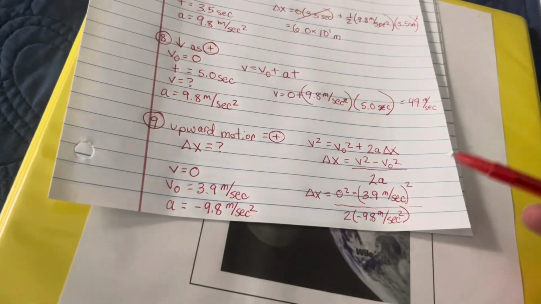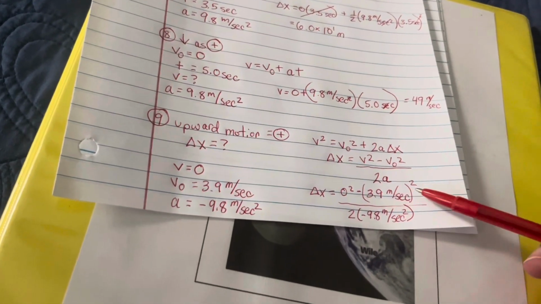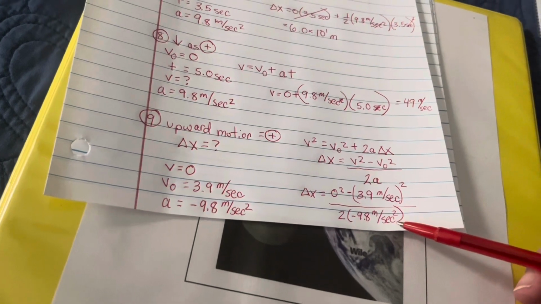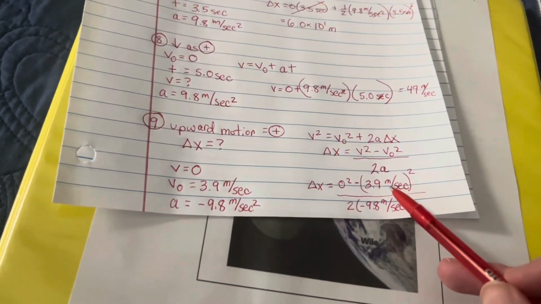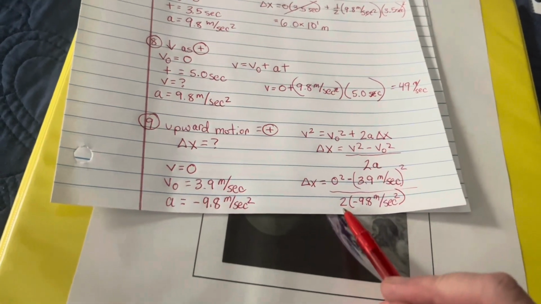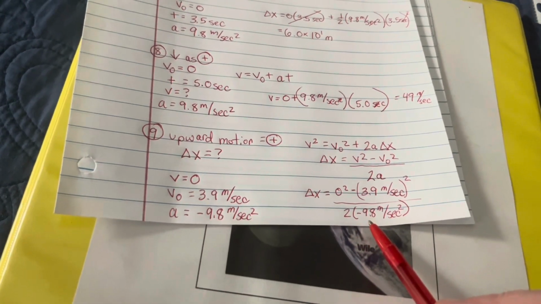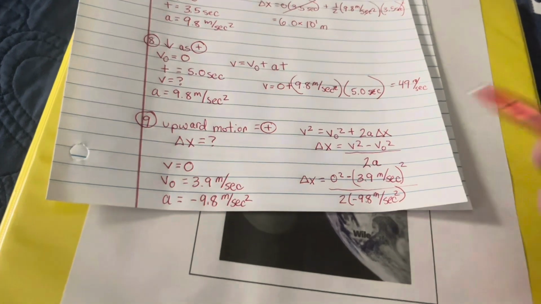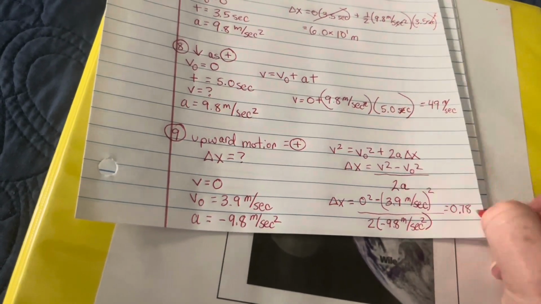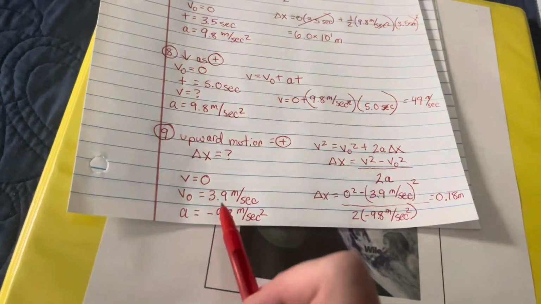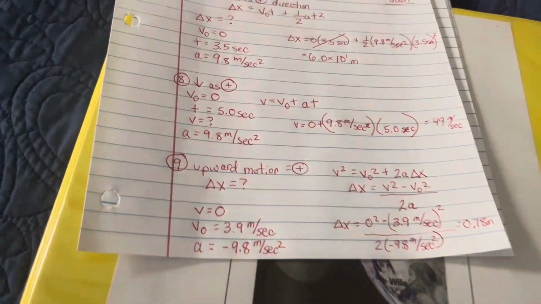When I square this, I'm going to get meters squared per second squared. Down here I have meters per second squared, so I'm going to get meters. I'm also going to get a positive number because I'm going to square this and it'll be negative, and then 2 times negative 9.8 is a negative number, so it's going to give me a positive number. And I get 0.78 meters, which lines up. I need 2 significant figures.